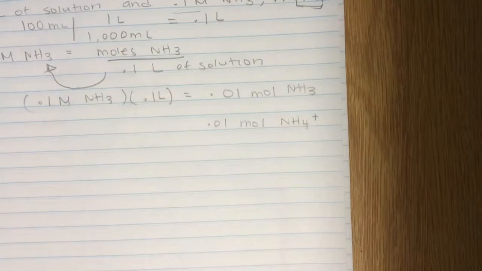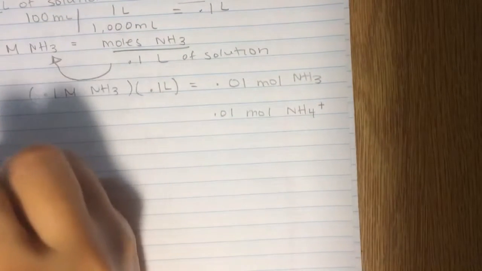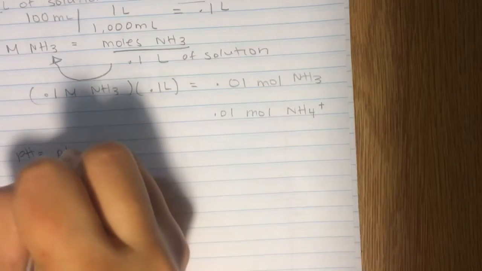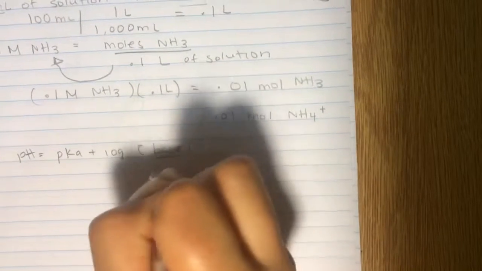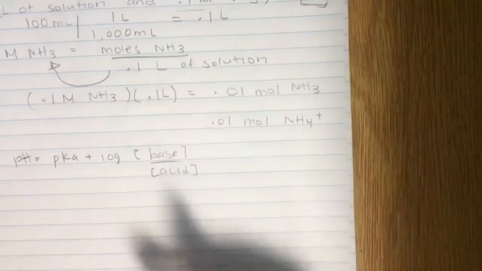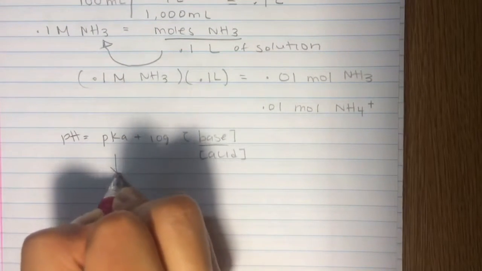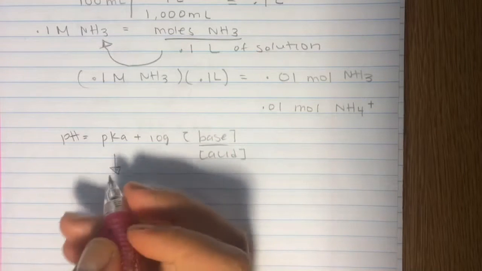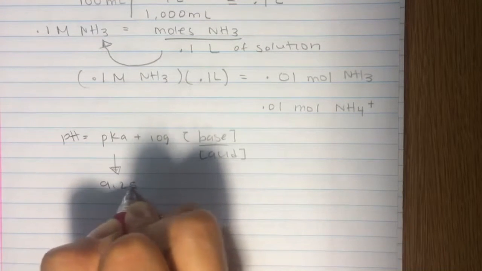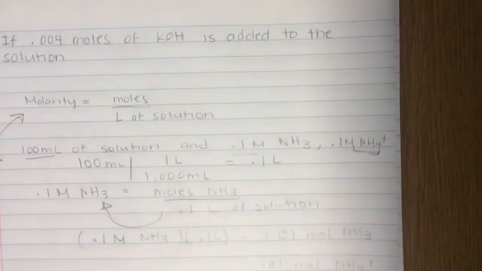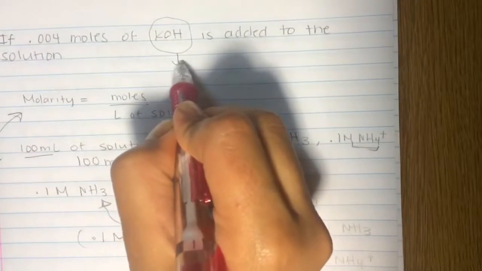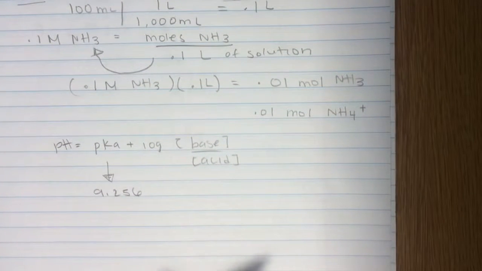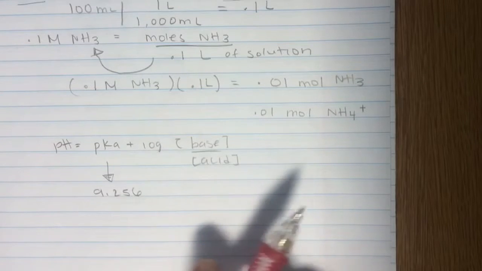After doing that, you're going to want to use the Henderson-Hasselbalch equation once again. So remember, pH is equal to pKa plus log the concentration of your base over the concentration of your acid. Since you already solved for pKa in the first part of the question, you know that is equal to 9.256. And since you are adding a strong base, it's going to fully dissociate, causing the concentration of your base to increase and the concentration of your acid to decrease.